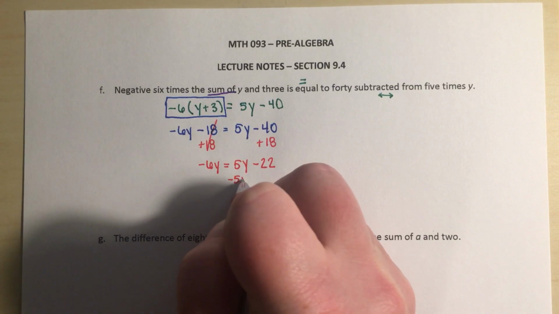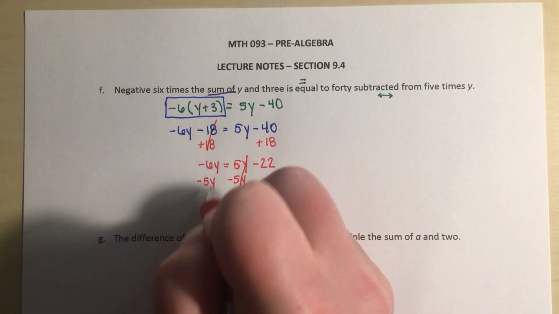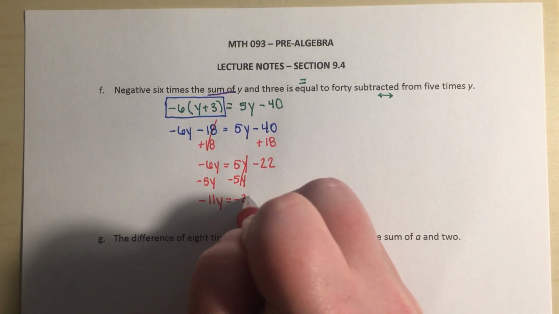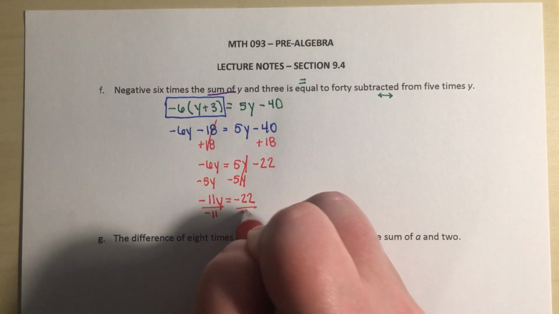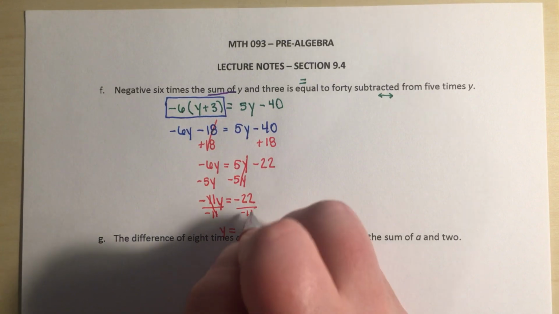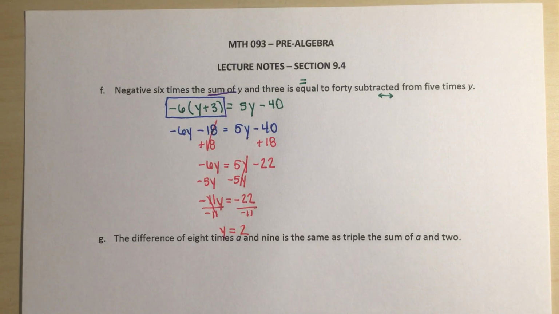Now we're going to get rid of our y on the other side. Negative 6y and negative 5y add to give us negative 11y. Divide both sides by negative 11 because that's our coefficient. Negative 22 divided by negative 11 is going to give us a positive 2.